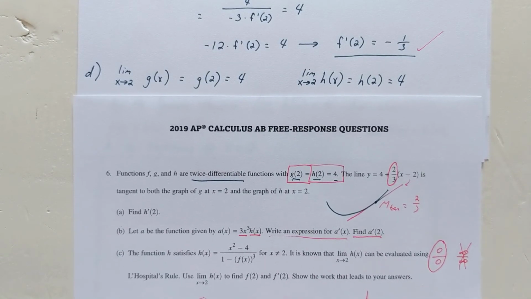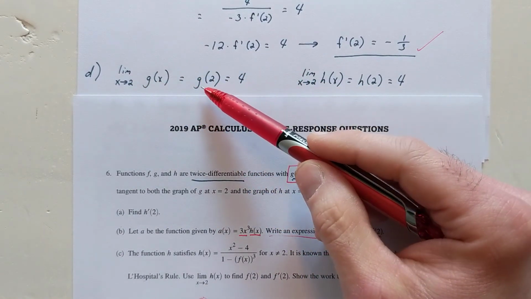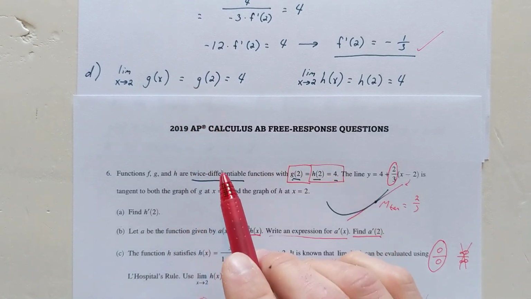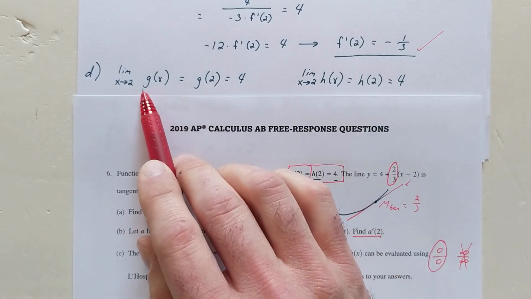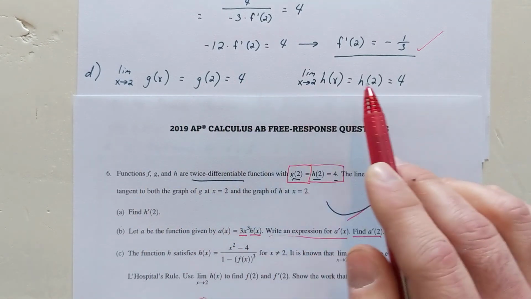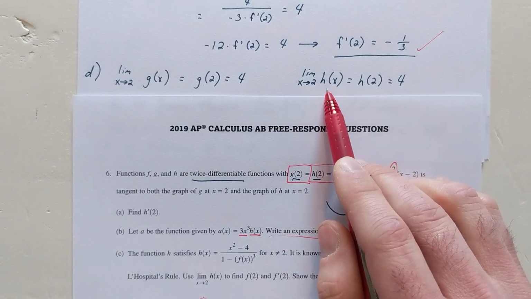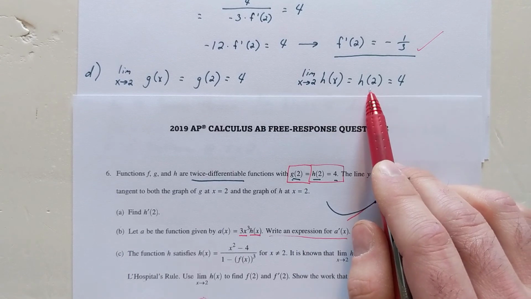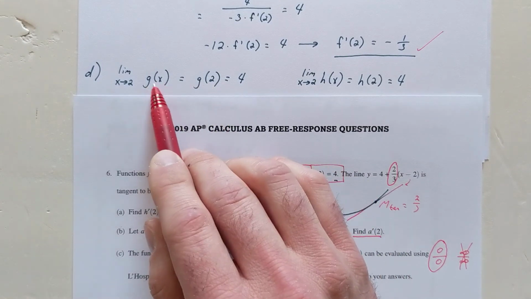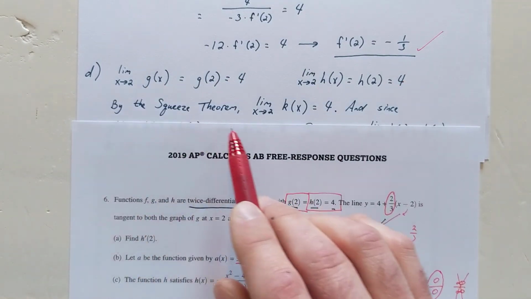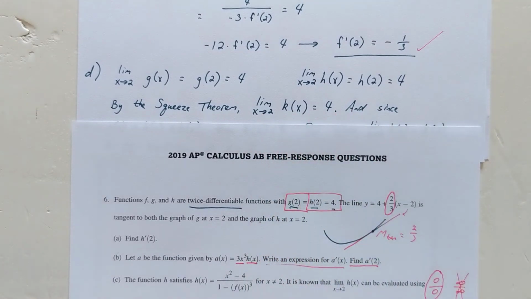So for part D, here's what we knew. We knew here that the limit as x approaches 2 of g of x had to be equal to g of 2. Again, we knew this because it told us that g was differentiable, which means it was also continuous, and that's why that limit had to equal 4. By the same rationale, the limit as x approaches 2 of h of x, because h is also differentiable and therefore continuous, had to equal h of 2 as well, which was 4 also. So that limit was 4, this limit was 4. By the squeeze theorem, that now told us that the limit as x approaches 2 of k of x had to equal 4 as well.